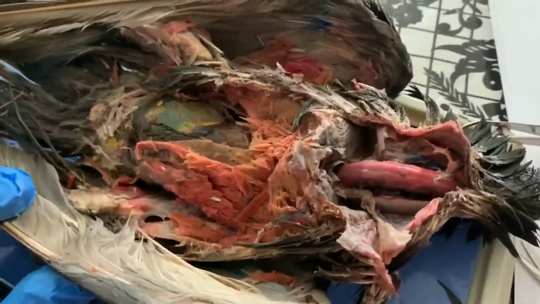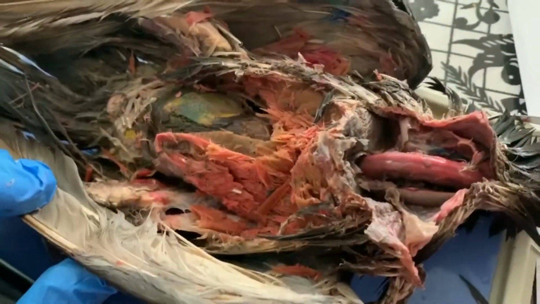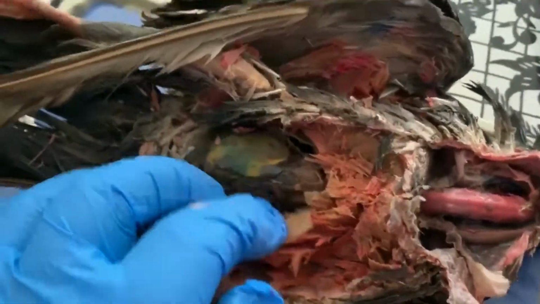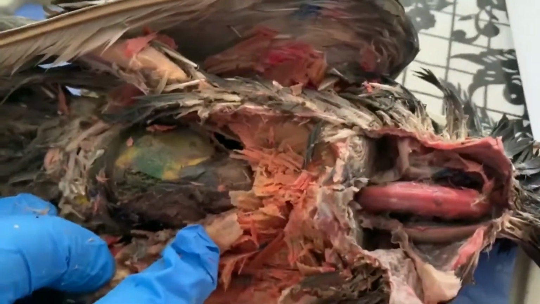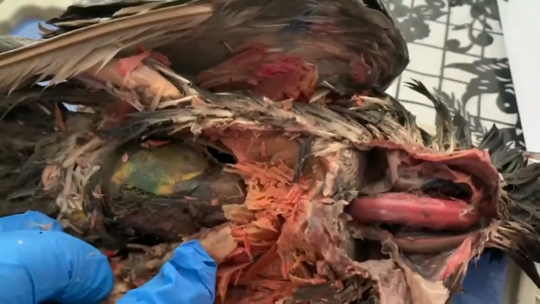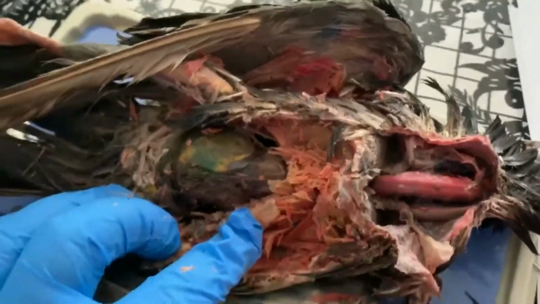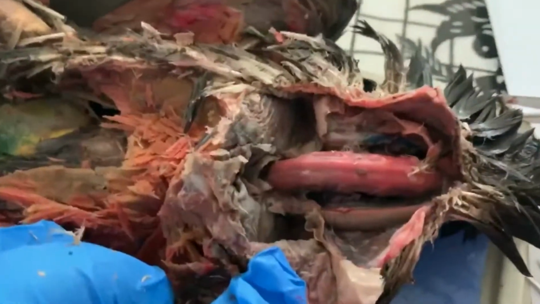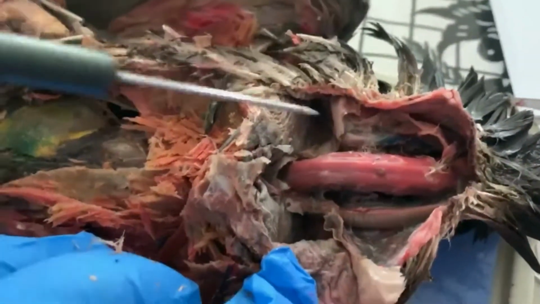All right, so we've taken the muscles off, these pectoral muscles and such, and we've cut through the sternum to start opening up our pigeon. So we've removed basically the sternum and the rib cage, but we're going to focus here in the throat first, okay? So this very tough structure right here is the trachea.